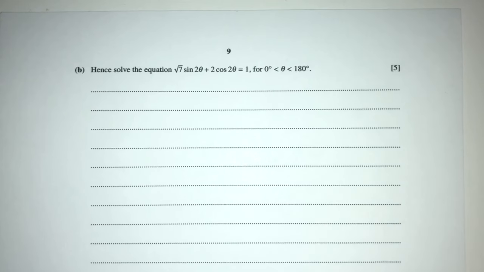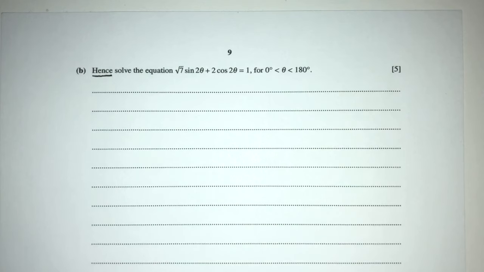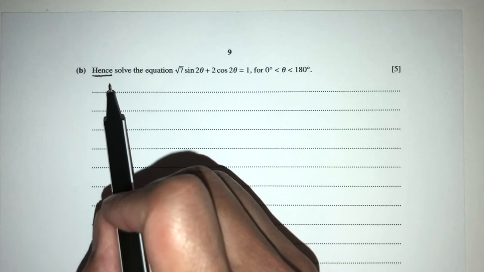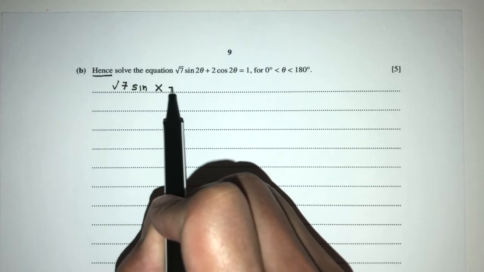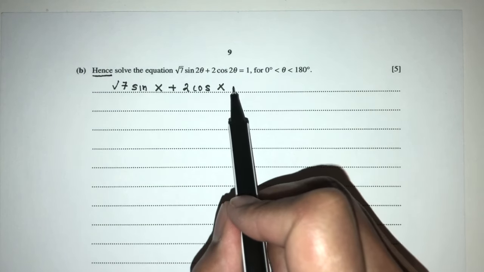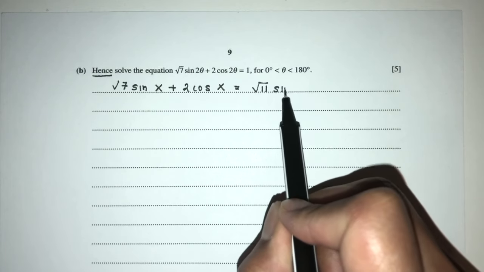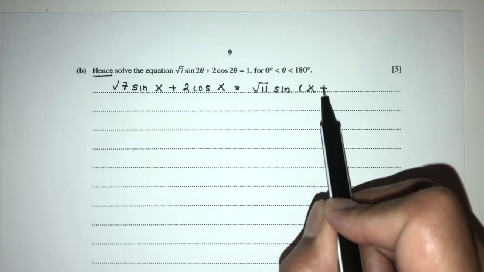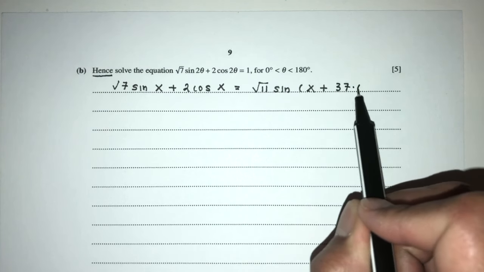Okay, so let's move on to part B. So hence, we have to solve this equation. When you see hence, it means we have to use the answer that we have previously. So from what we have seen, we had root of 7 sin x plus 2 cos x that was transformed into root of 11 sine of x plus 37.09.